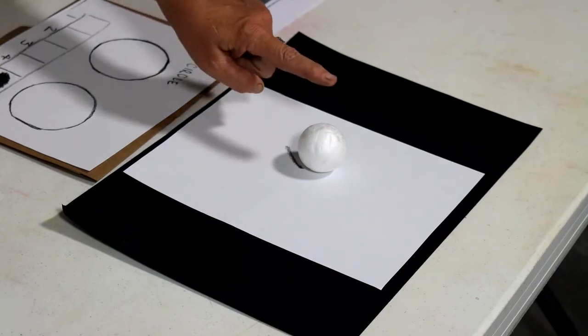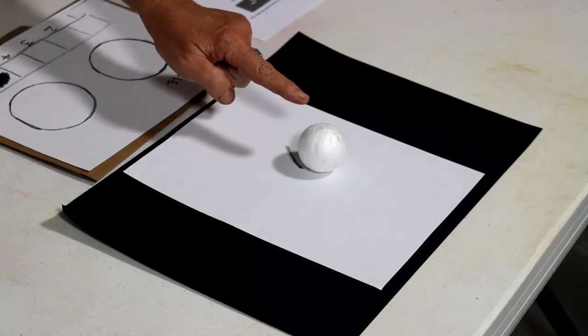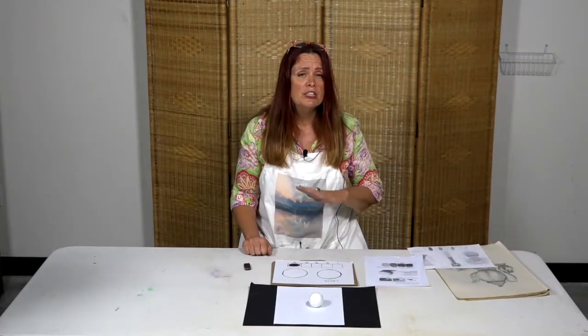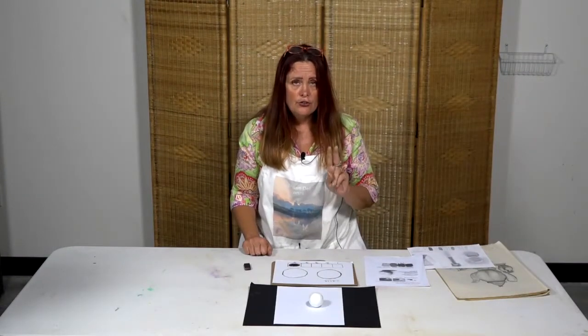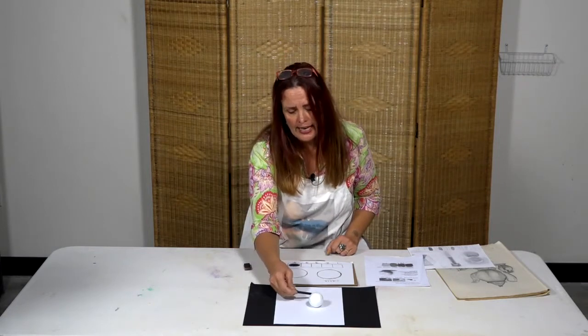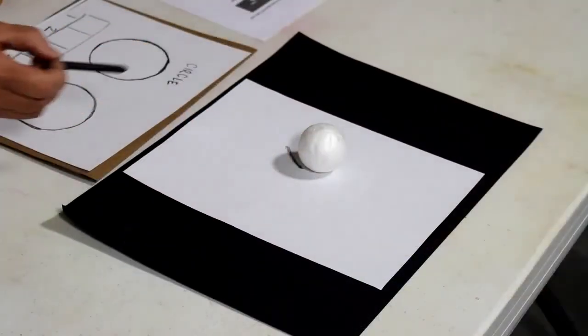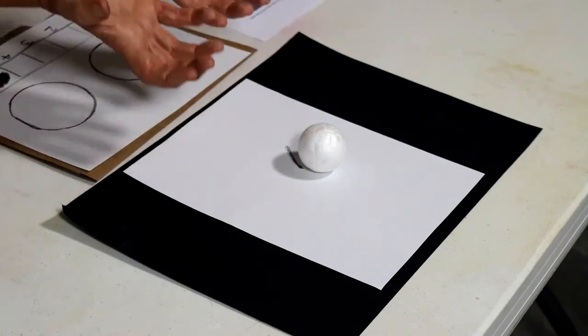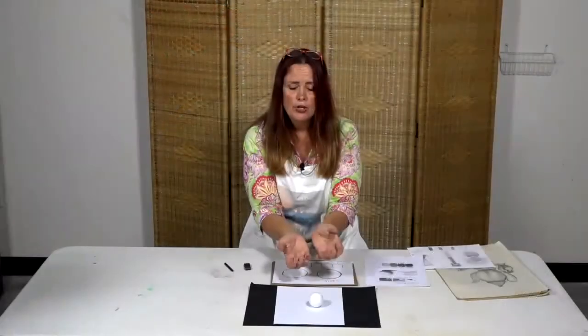So if this were an orange instead of a white ball, then the local color, or the middle value, would be just orange. 2 is reflected light, and that's the light that bounces up from the bottom of the sheet onto the underside of the rounded shape.